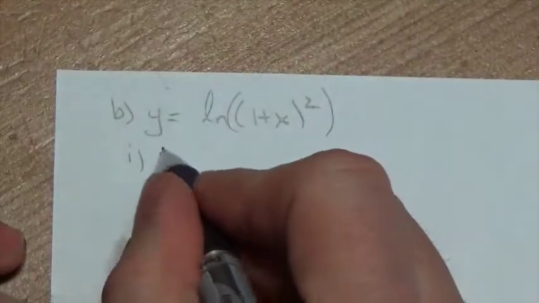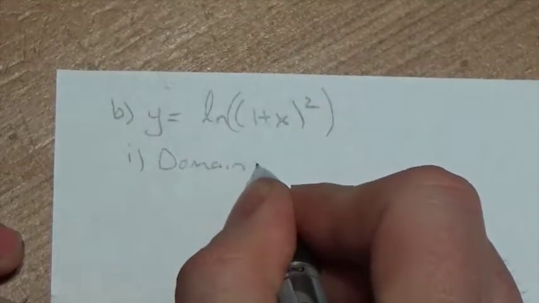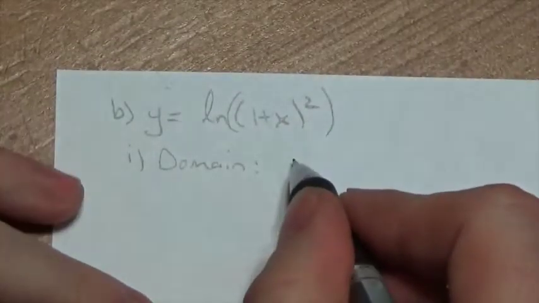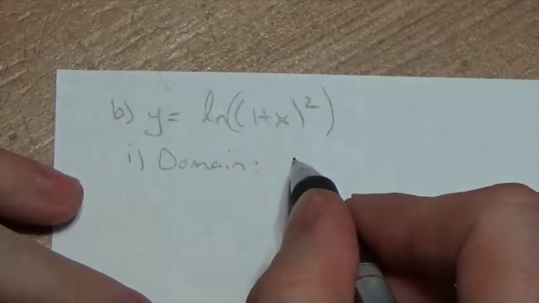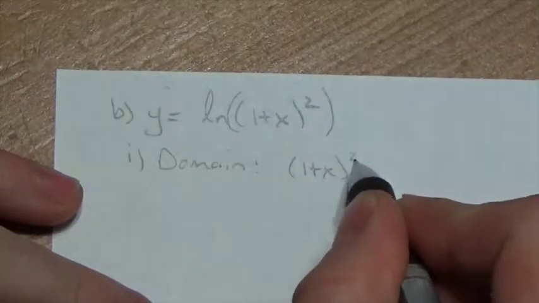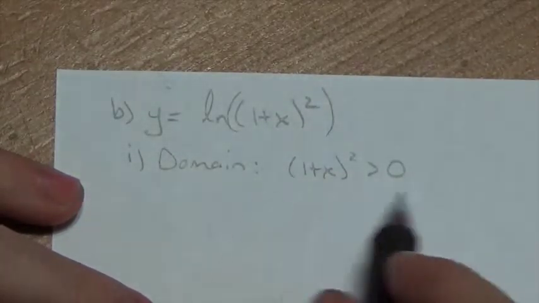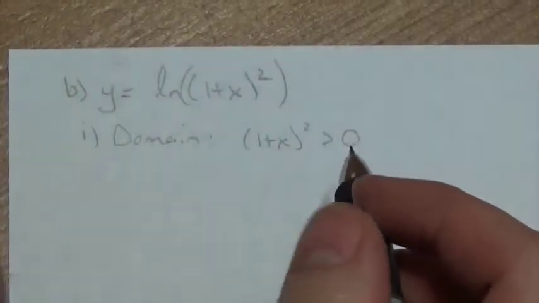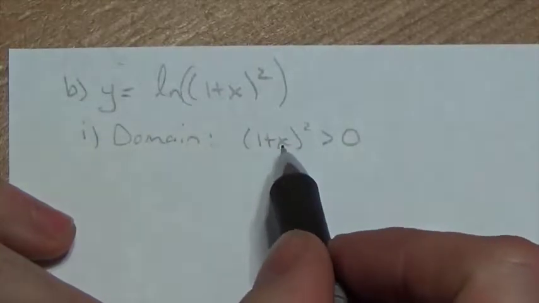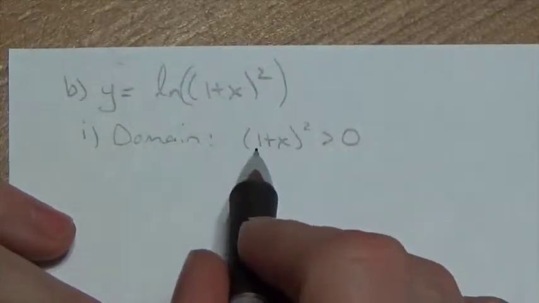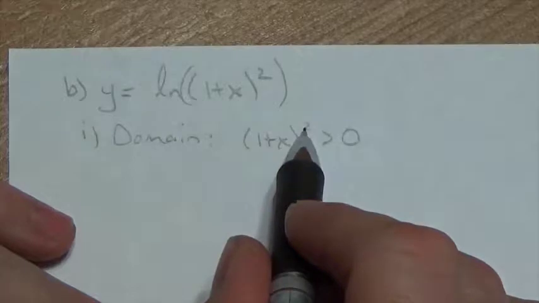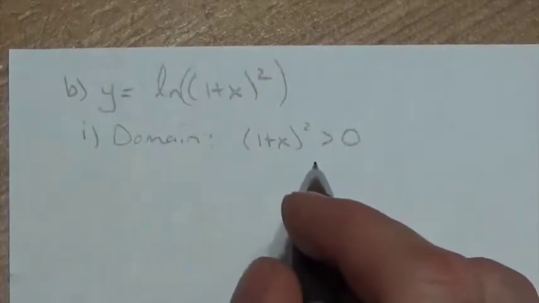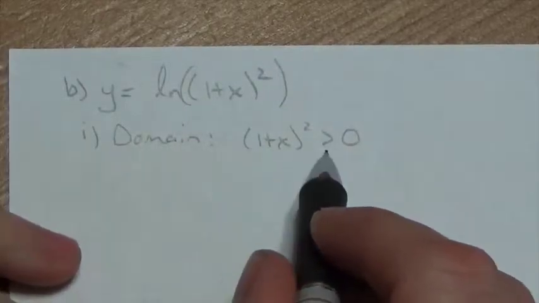First of all, we're going to take a look at the domain. Remember, in the domain we're assuming we're going to take the log of something that's positive. So we're assuming that 1 plus x squared is going to be greater than 0. So the question is, where is that true? Well, when you take a quick look at this, notice that 1 plus x squared is always going to be positive because of the square there. So the question really is, is there ever a point where it goes to 0?